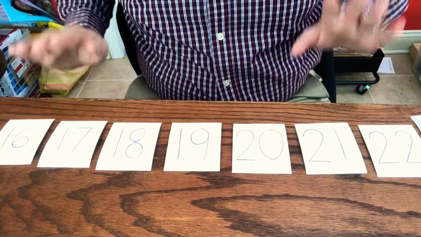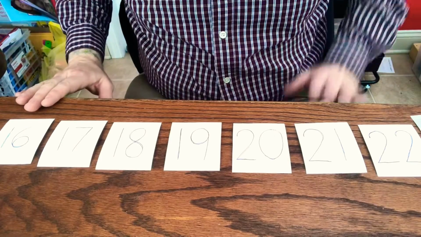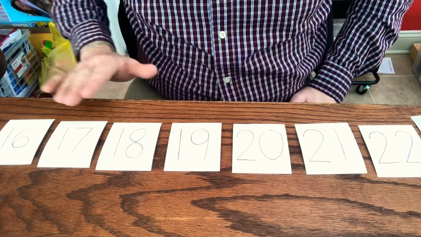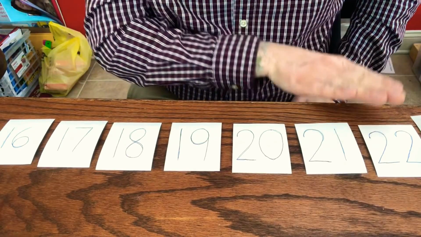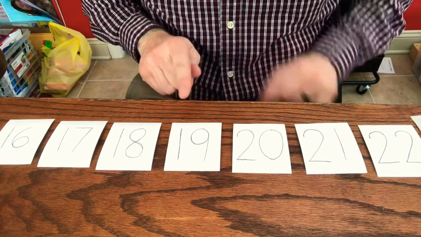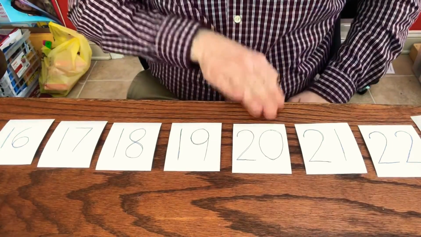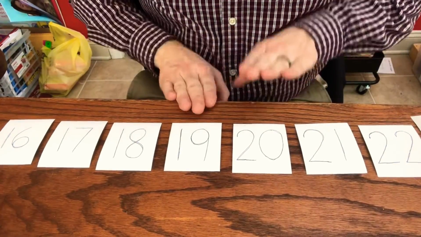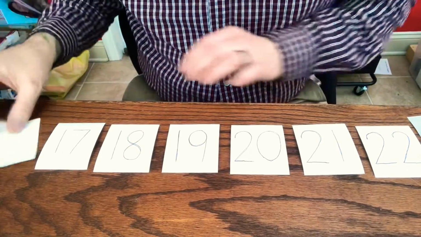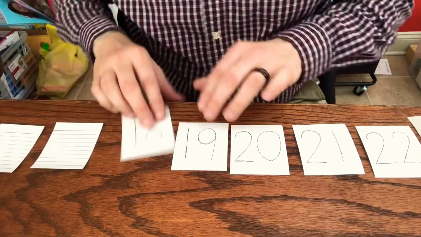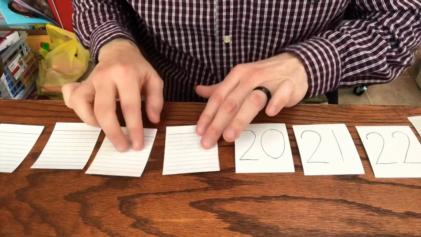Have your children read through the numbers from the smallest to the largest again. 16, 17, 18, 19, 20, 21, 22. Paying close attention to when we go from one decade to another to make sure that they know that transition. After you've read through all of your numbers in order, we're going to flip these cards over again and tell your child that you're going to try something a little more difficult this time.